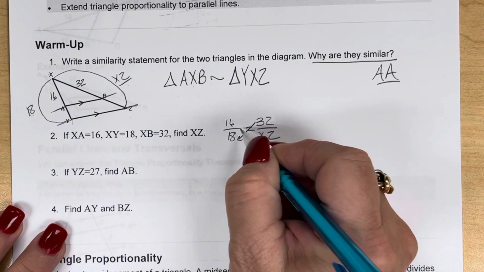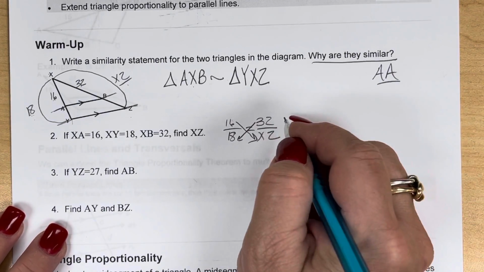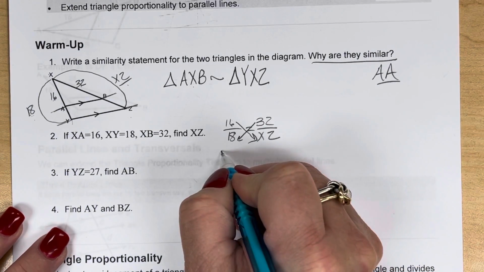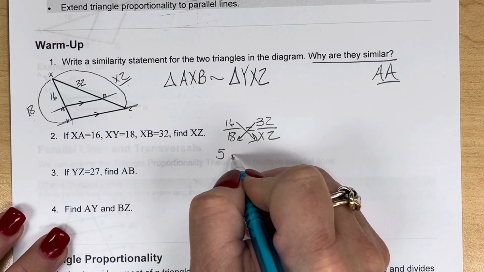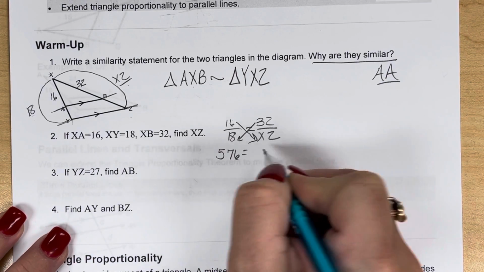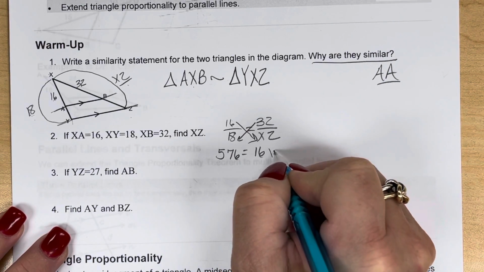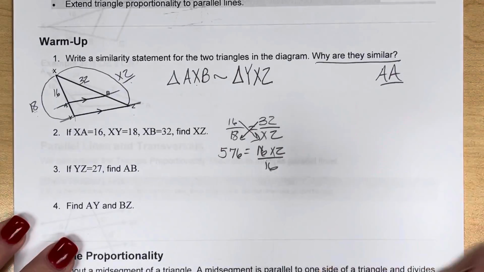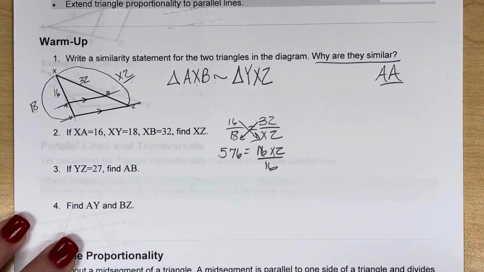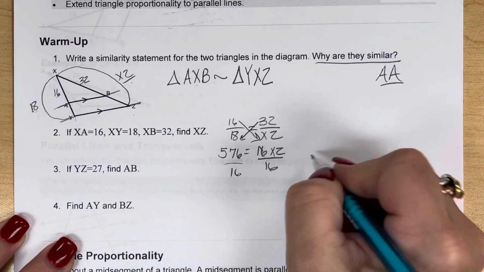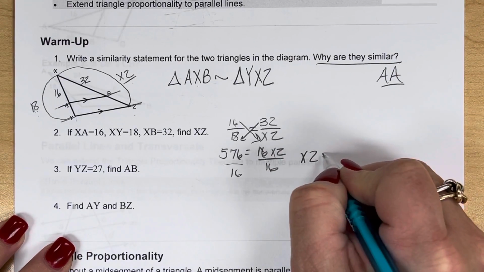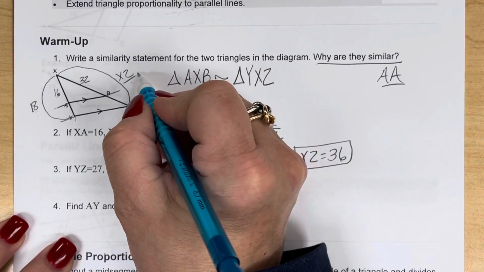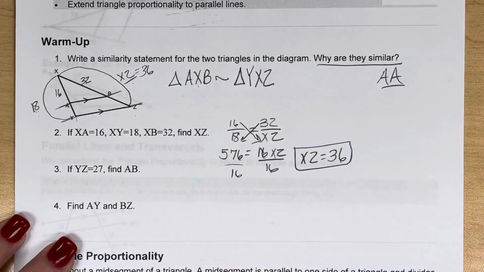And then you would just cross multiply through here. 18 times 32 would be 576 equals 16XZ. Divide both sides by 16, and XZ equals 36. So now you know that XZ is going to be 36.